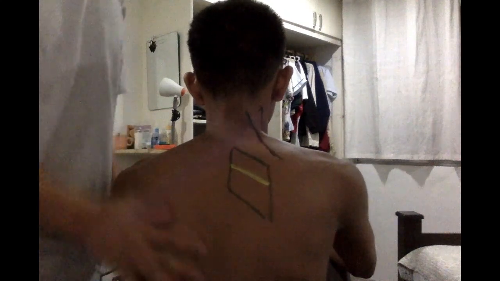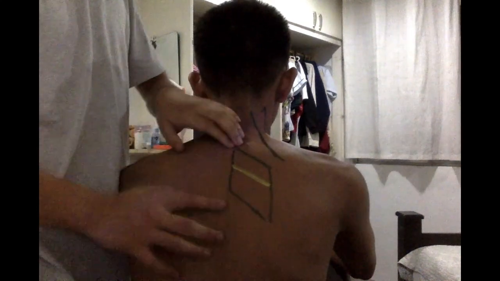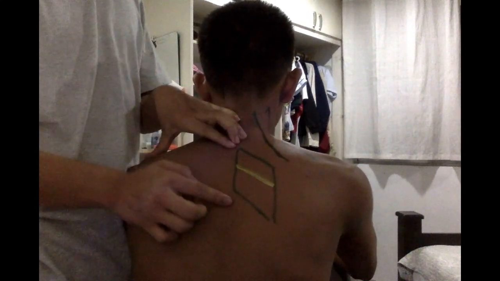Here we have the rhomboid muscles. We discussed it a while ago, but we'll go into it further.